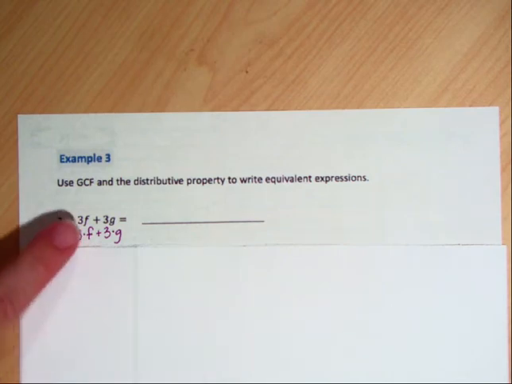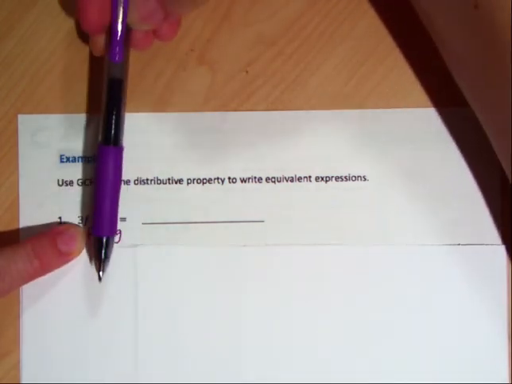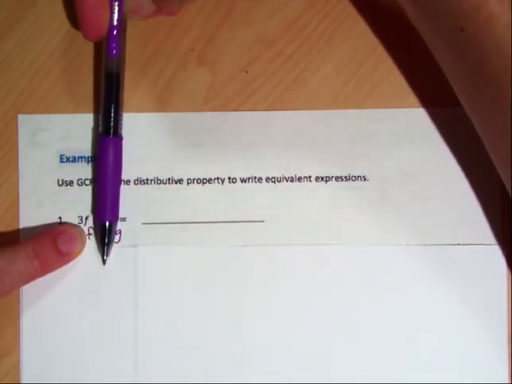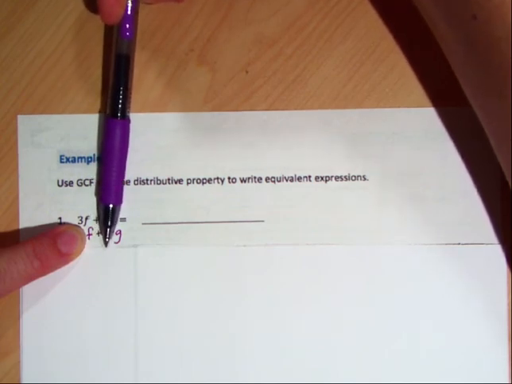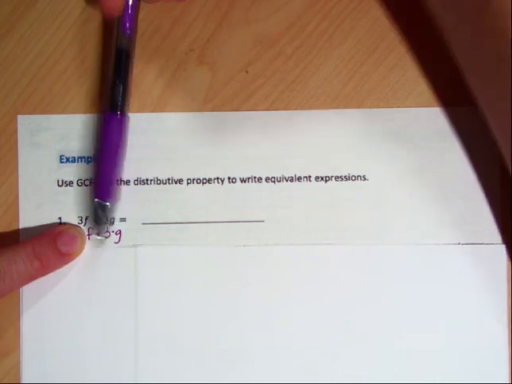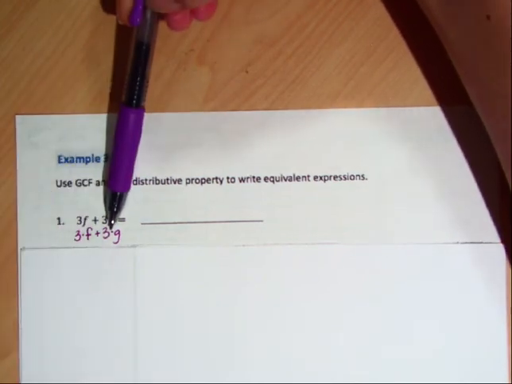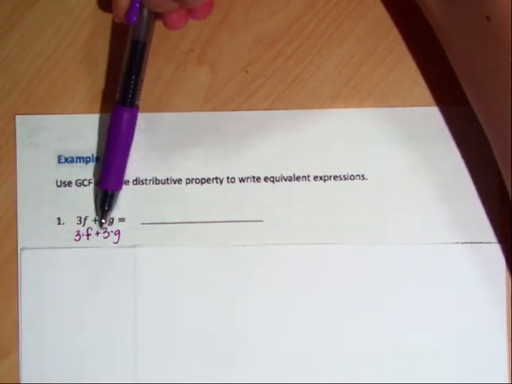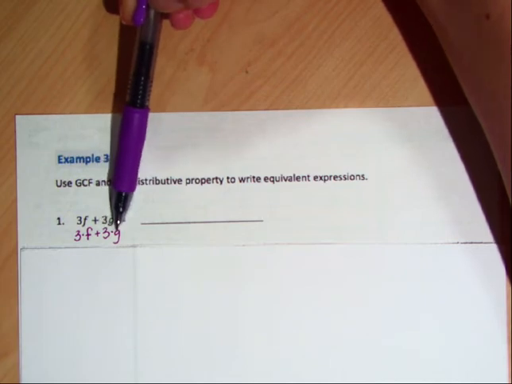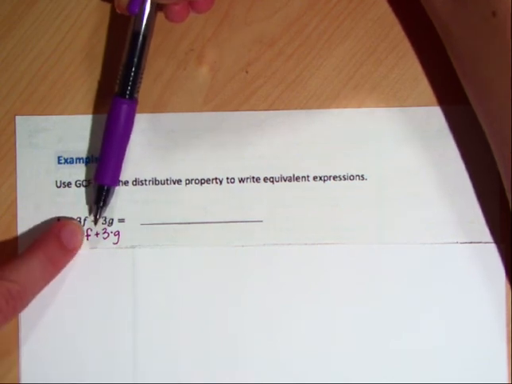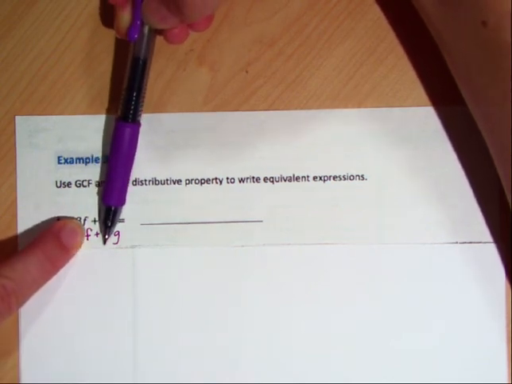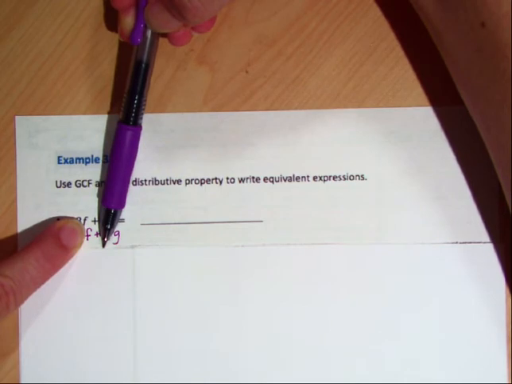So if we take out the 3's, we take out this 3, I don't know if my finger can fit, so I'll use my pen here. We take out this 3, we're left with f plus g. Now the reason that we cannot keep the multiplication sign is because this coefficient goes with this variable. We can't leave that multiplication sign if we don't have this number. So we're going to take out this 3 on the multiply, and we're left with f plus g.